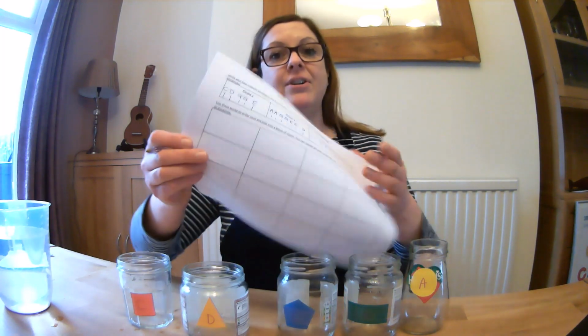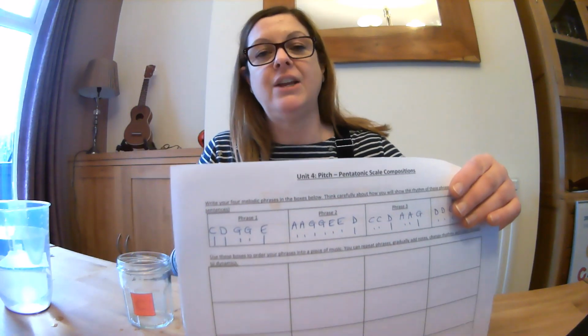Okay, now when you're making them up and trying them out, before you decide which ones you like, it's something called improvising. And improvising means you're making it up on the spot. So you'll spend quite a bit of time improvising, deciding on the music you want. Once you write it down on here, you're starting to compose your music, which means you're writing your piece of music.